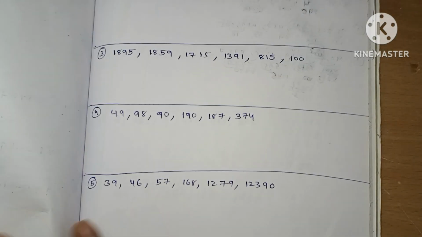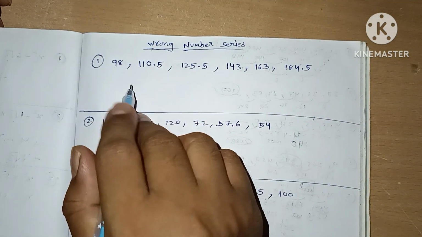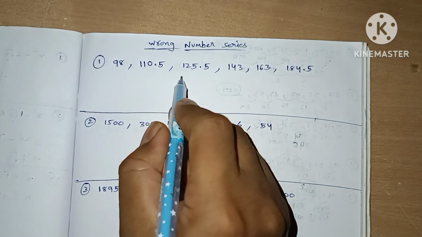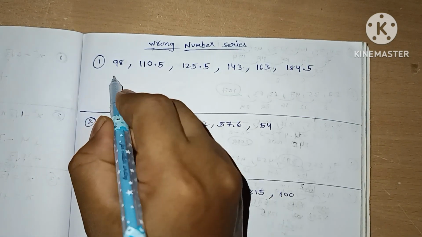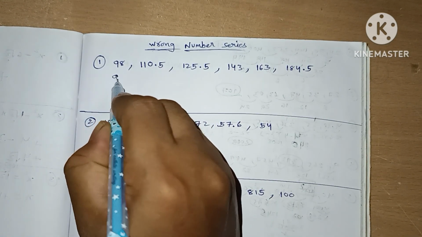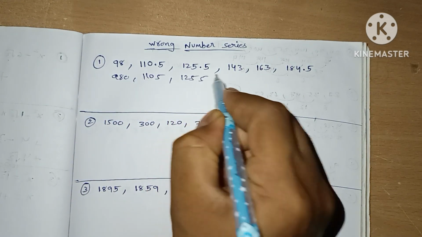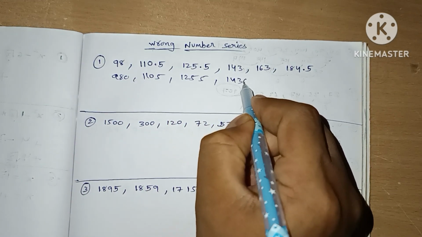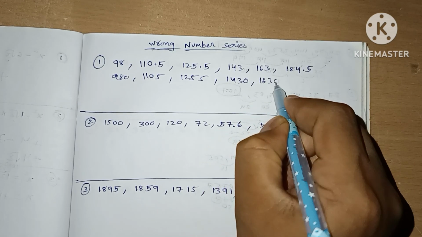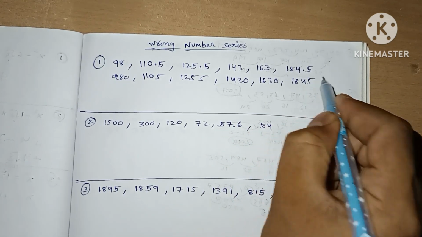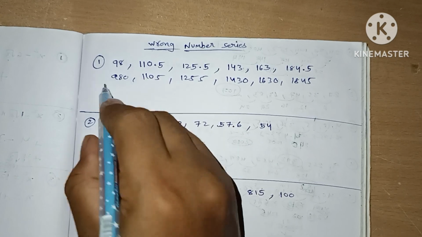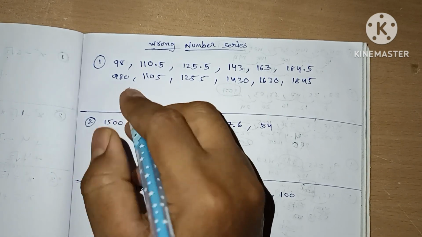Now we are going to see wrong number series. First question, I see points here. Let's make this as 980, 1105, 1255, 1430, 1630, 1845, just multiplying with 10. Okay, now we are going to see the differences.